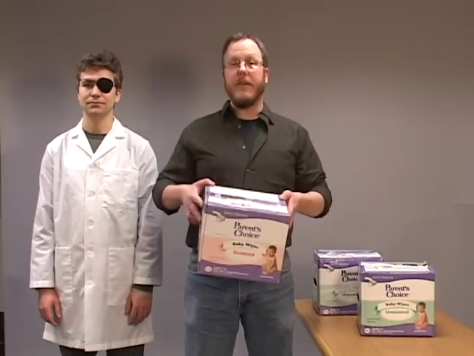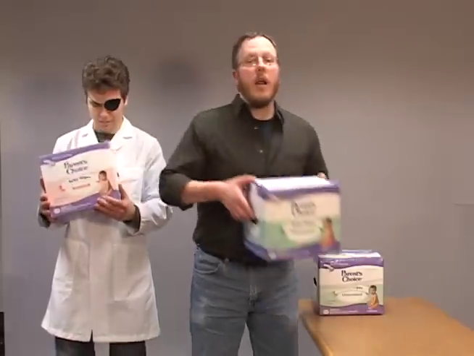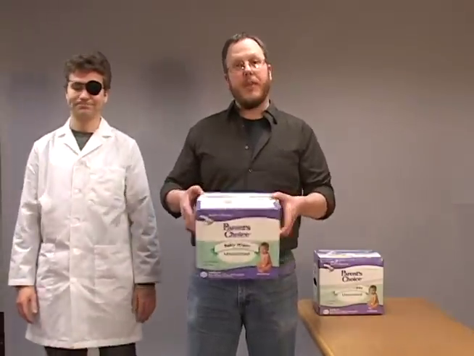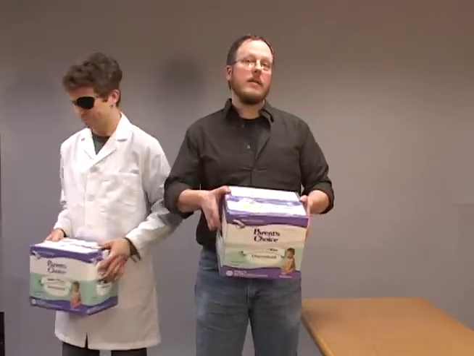Here we have three boxes, all of the same volume yet different masses, and therefore different densities. The first box is the lightest. It contains very little mass, and therefore is the least dense. The second box is heavier. It contains more mass, and therefore is denser than the first. The third box is the heaviest of all. It has the most mass, and therefore is the most dense.